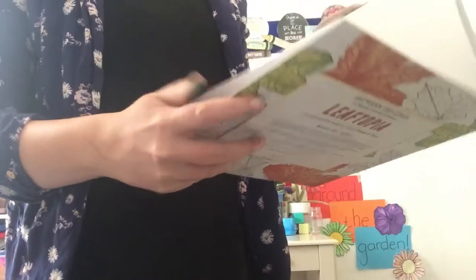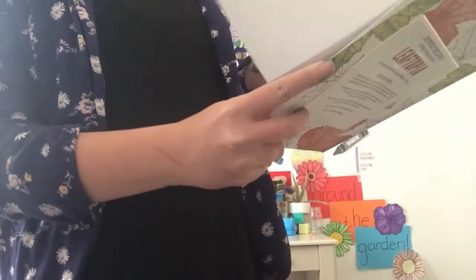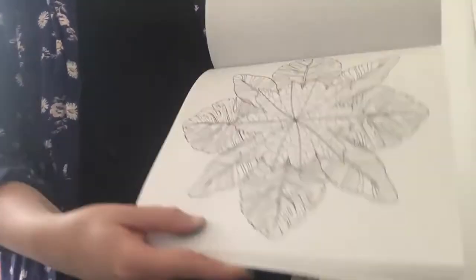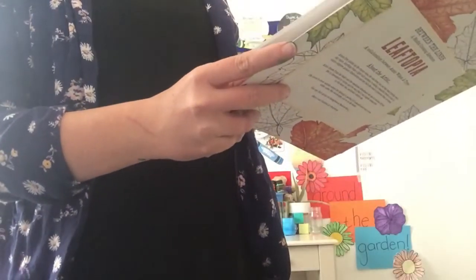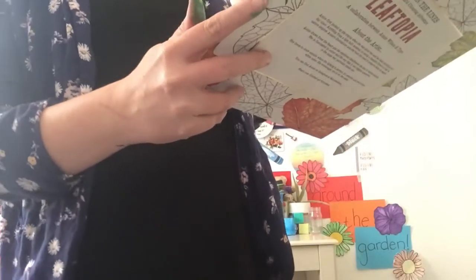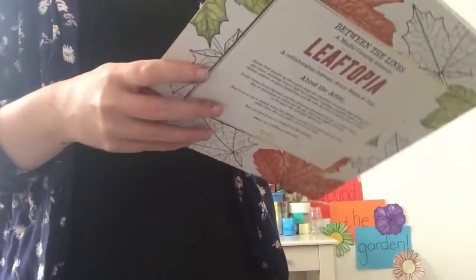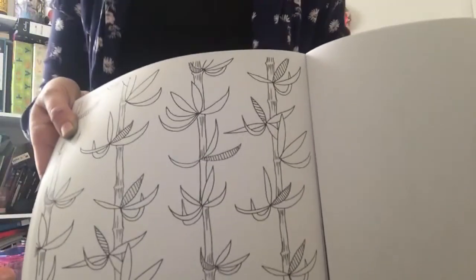Let's see what else we can find. Some nice stripes for our patterns. We also have, that's not a real plant, some stripes and blocks. This one is a plant that goes from root to leaf.